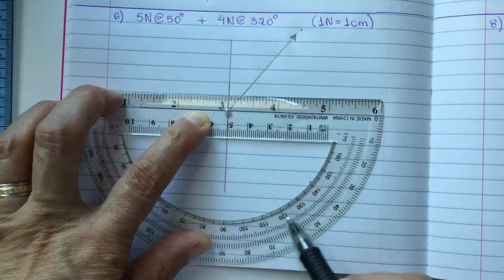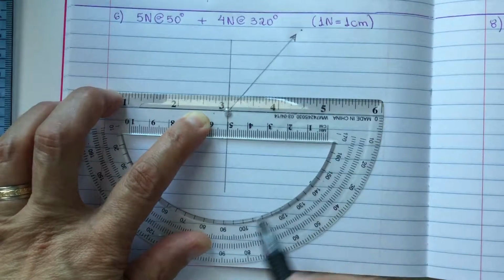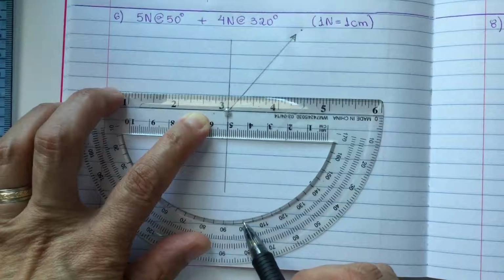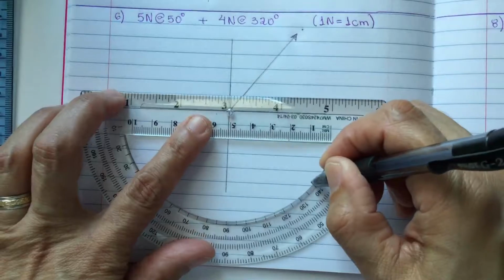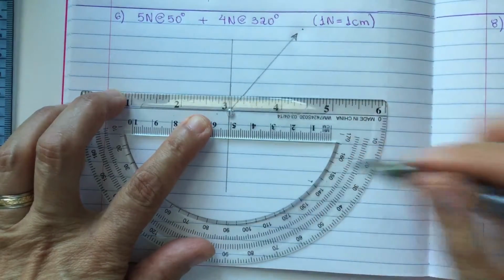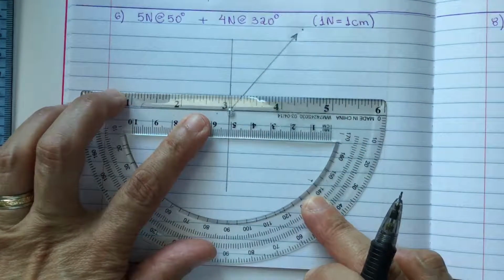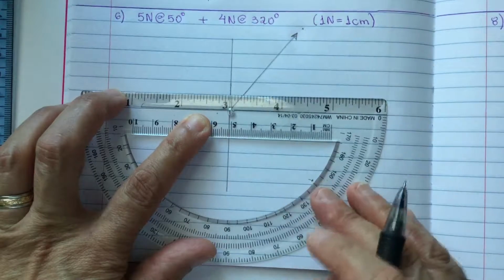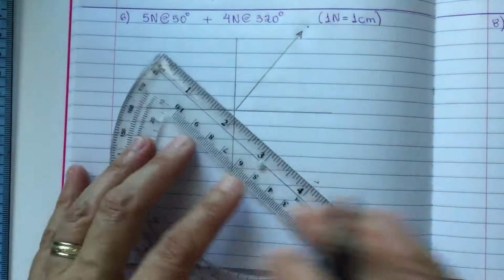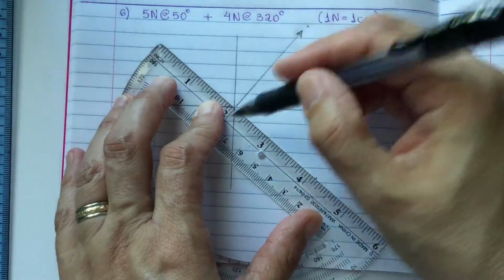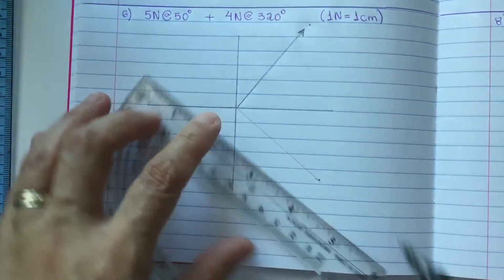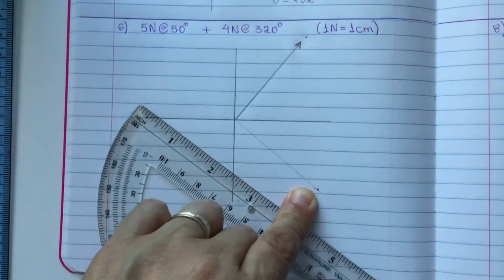So let's count 50 degrees counterclockwise. So we have 10, 20, 30, 40, 50. So 50 degrees will be right here, even though the number does not match. Then, very light line, connect the center of the grid with the mark that you just did.